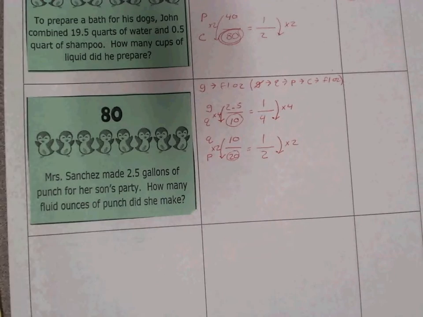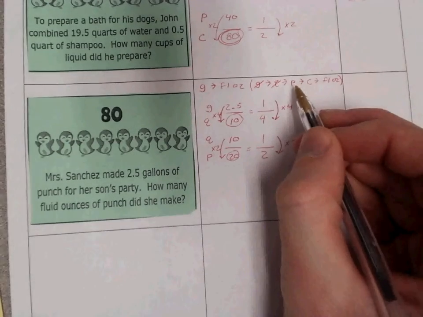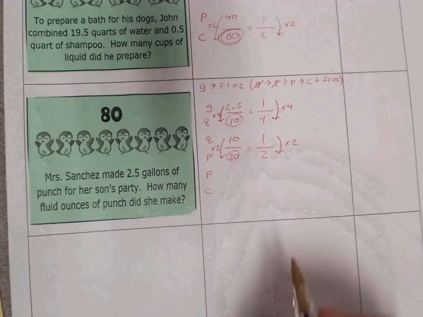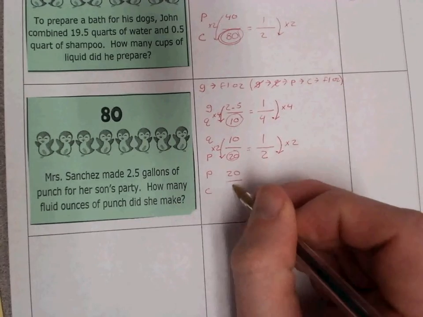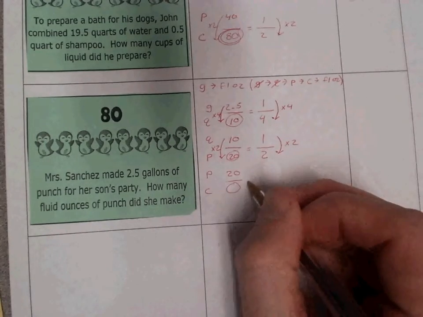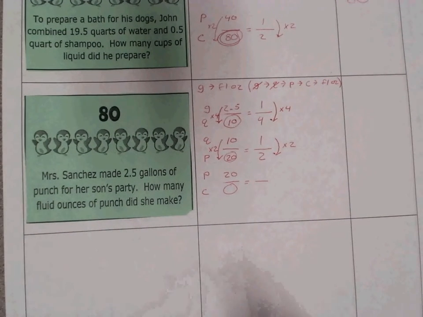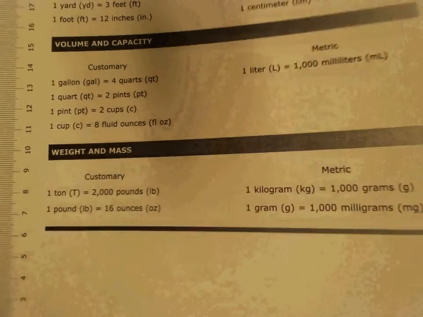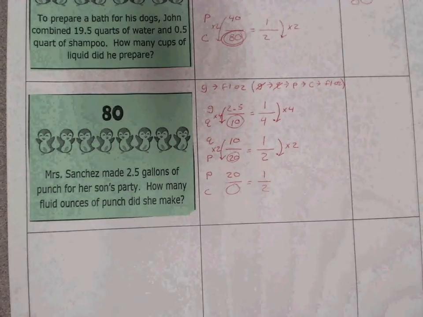So slowly but surely we're working our way down all the way to fluid ounces. We're done with the quarts. Now we're going between pints and cups. So I have my pints, I have my cups. From the problem above, I know that I have 20 pints. So I'm going to write 20 pints over this mystery number that we are solving for. The second ratio in this proportion is going to come directly off of our reference materials page. We are dealing with pints and cups, so I'm going to find where it says pints and cups. 1 pint is equal to 2 cups. So I'm going to write 1 pint is equal to 2 cups.